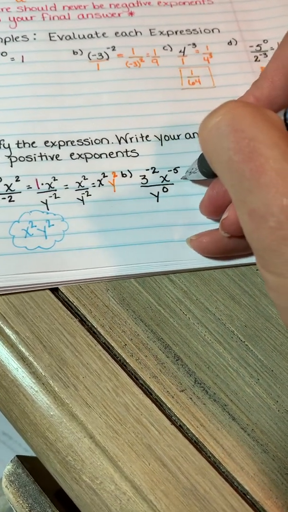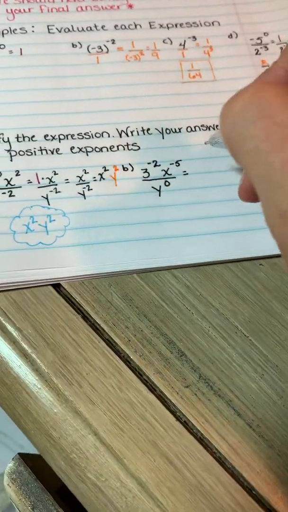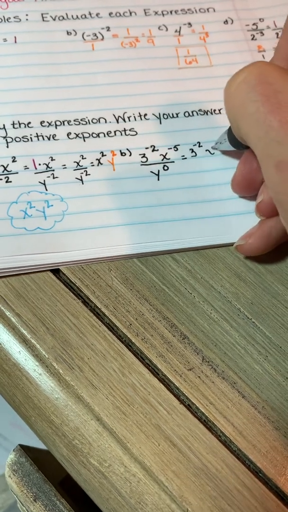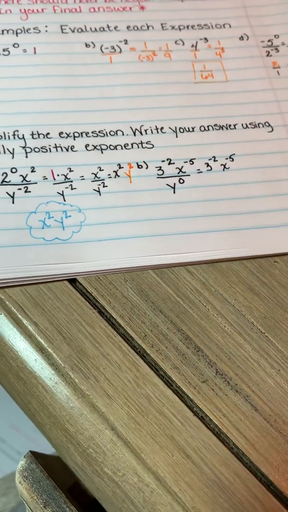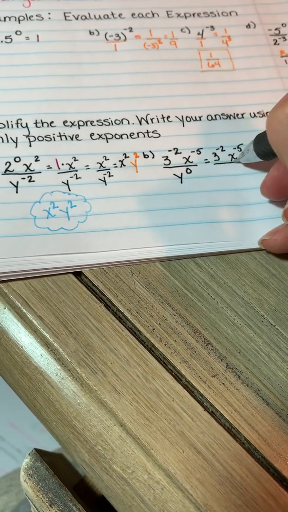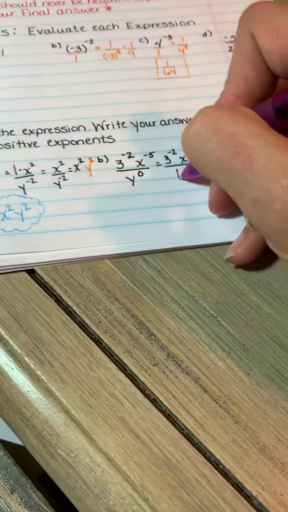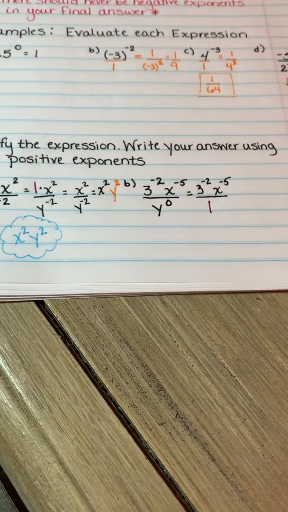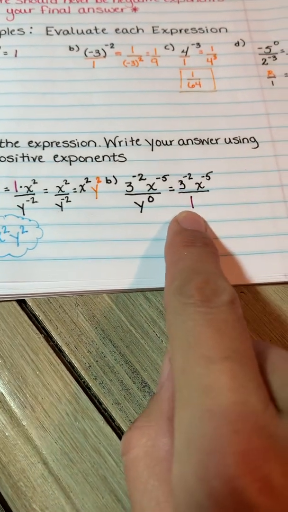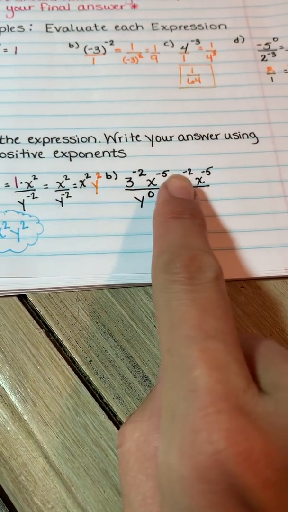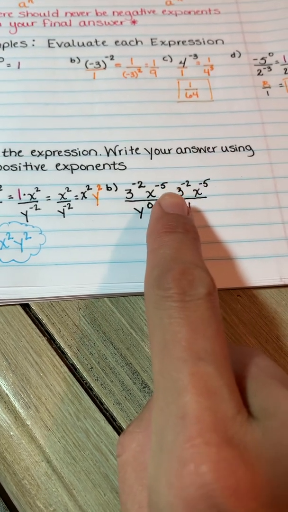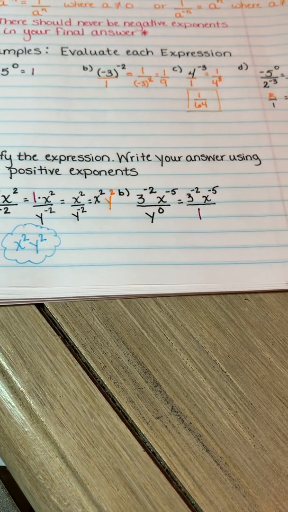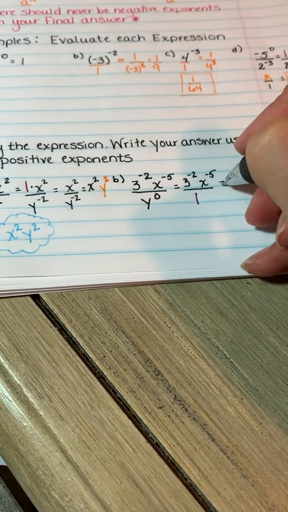So I'm actually going to start with my 0 exponent because it's easy. So I'm going to keep my 3 to the negative second times x to the negative fifth, but my y to the 0 is going to become 1 because anything to the 0 is 1. All right, so we've applied the 0 exponent property. That's how we got positive 1 here. So now we need to take care of these negative exponents. So they are currently in the top of our fraction or the numerator. So we need to move them from the top to the bottom.